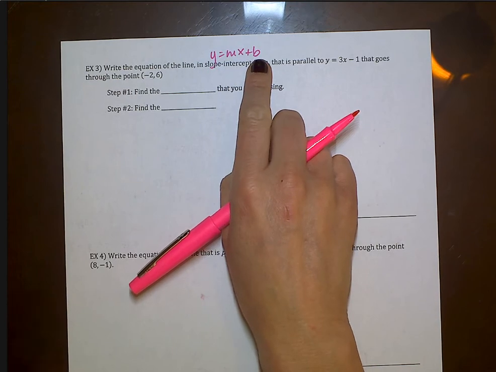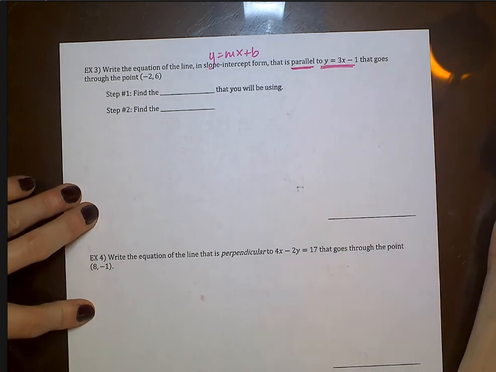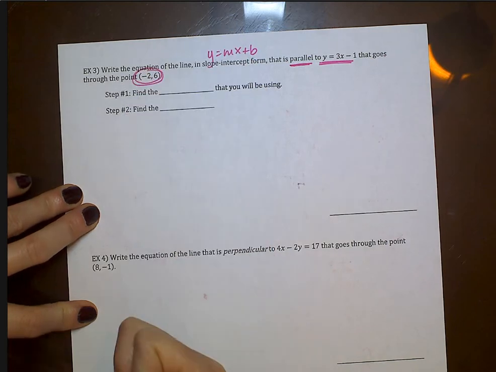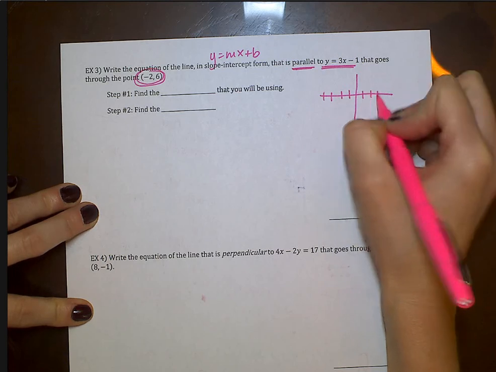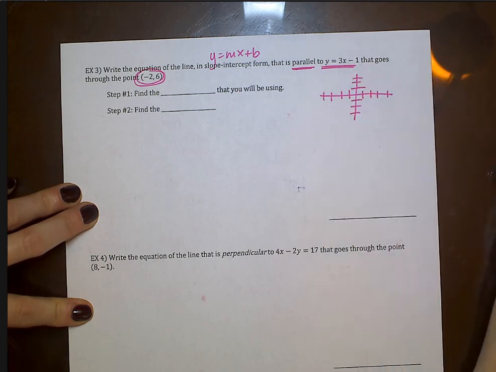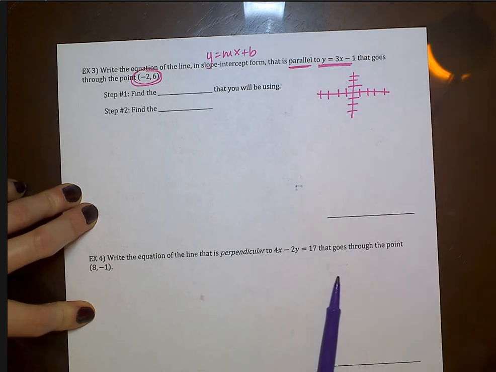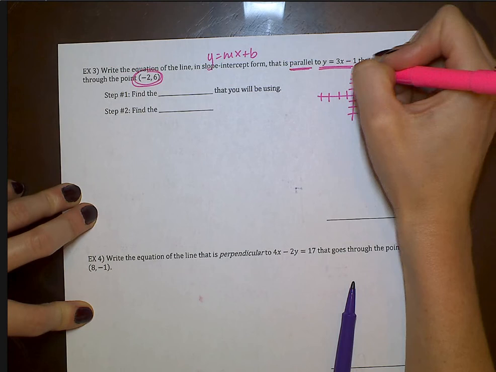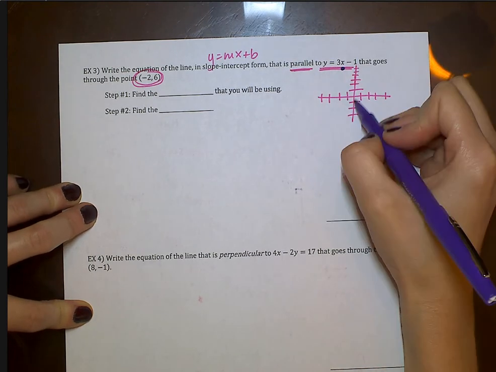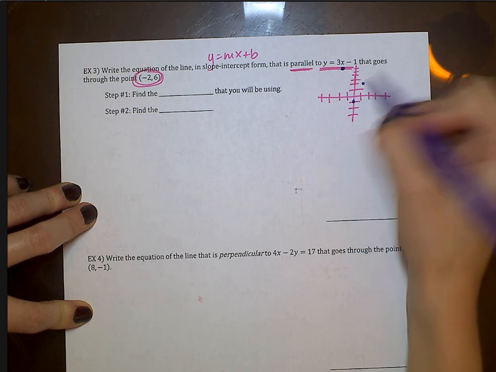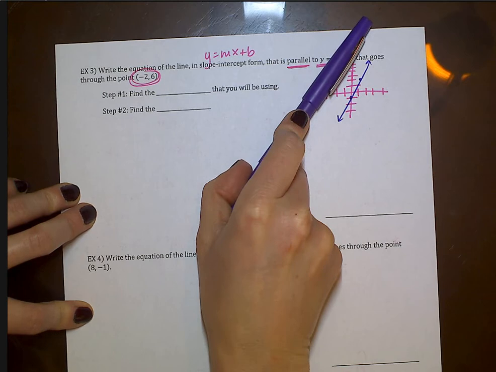So what do I know about the line that I need to write an equation for? Well, I know that it's parallel to this line, and I know that it needs to go through that point. Okay, visuals always help. So if you're totally stuck, you could just draw a picture. That might help you make some sense of this. So I want my line to go through (-2, 6). So it needs to go through that point right there, and it needs to be parallel to this line. So my line needs to be something like this. Okay, I just need to write an equation for that line.